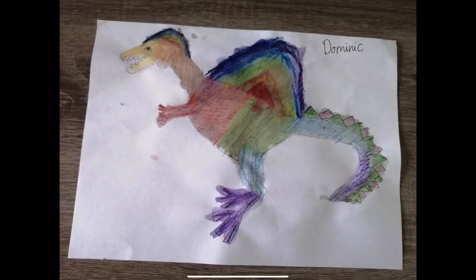Well, I think we'll leave it there for today. Here's Dominic's Spinosaurus. And I just love the colours you chose for that, Dominic. Well done. Keep that work coming.